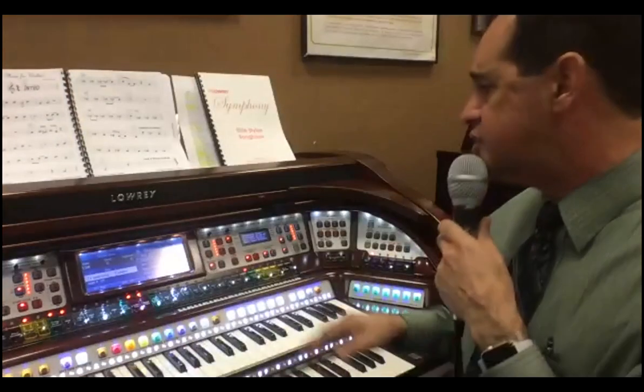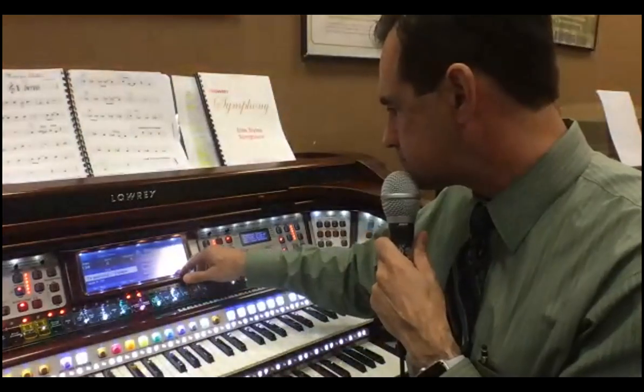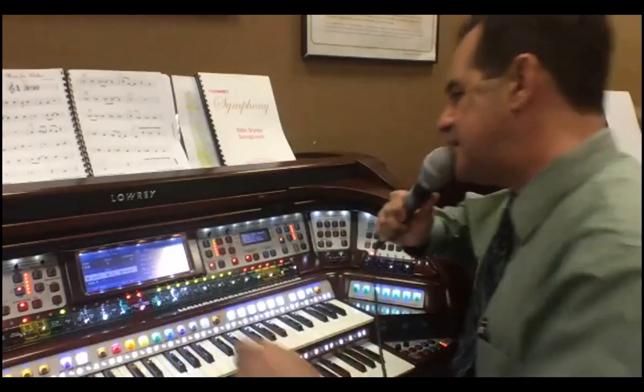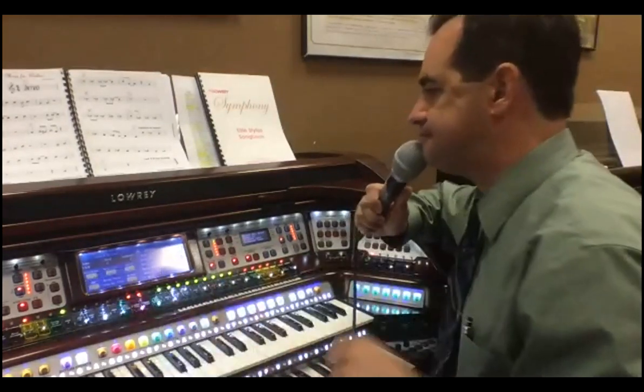Then what I'm going to do is finish off with a little bit of a classic style that I love. It's called Frankenstein the Count, but I'm going to do it a little bit differently.